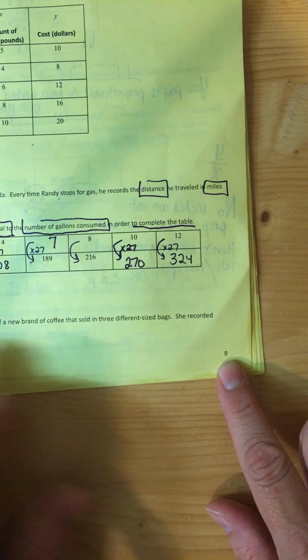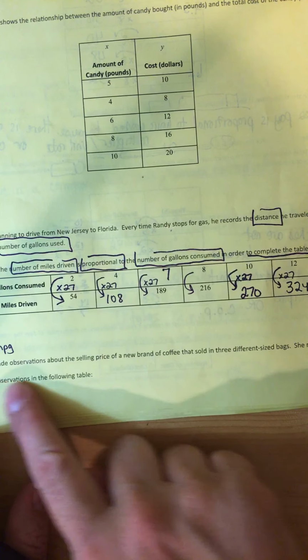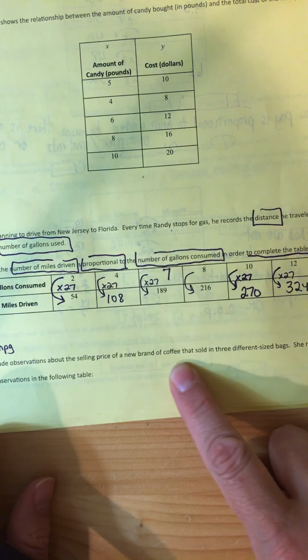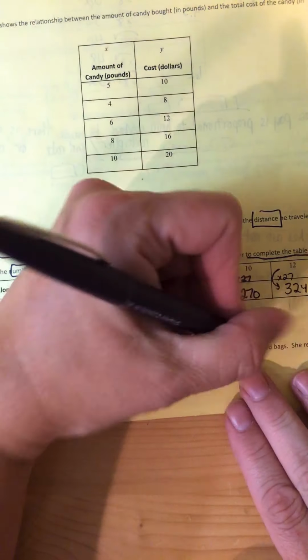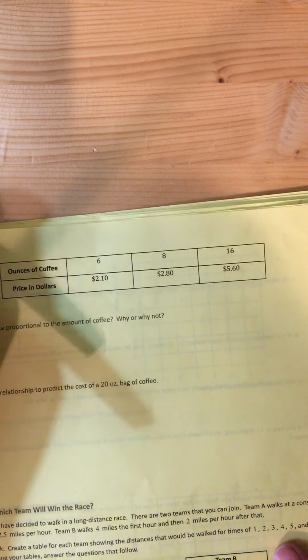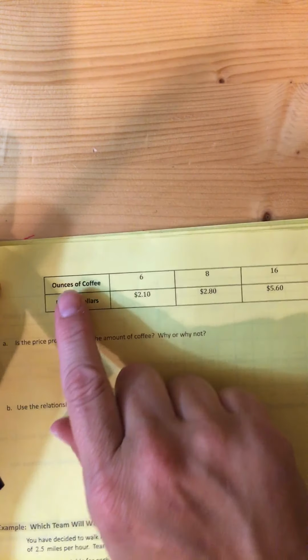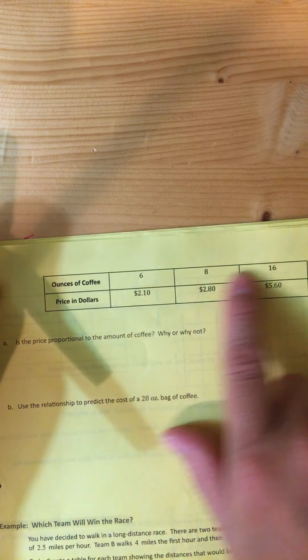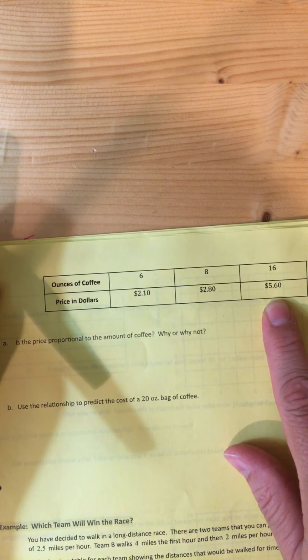On page 9, this is number 5, another one that got split off from its stuff. Kayla made observations about the selling price of a new brand of coffee that sold in 3 different sized bags. She recorded those observations in the following table that you'll have to flip your packet over to see. This is on page 10. You have ounces of coffee, price in dollars, and you have those different things right here.